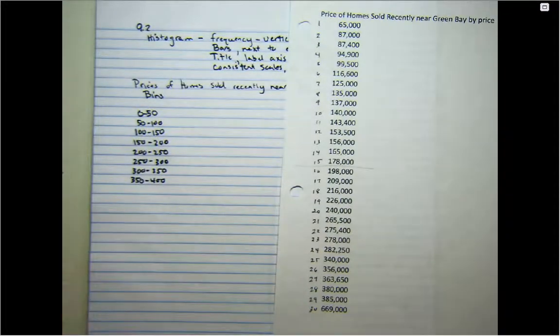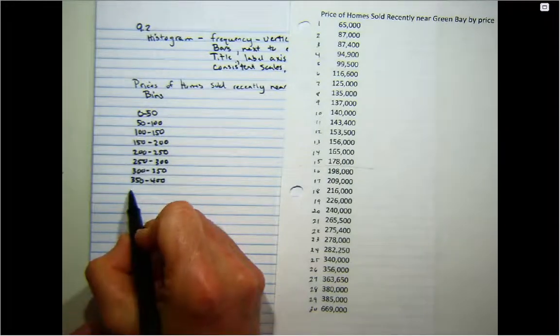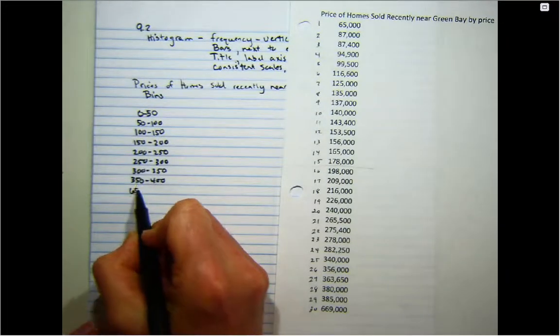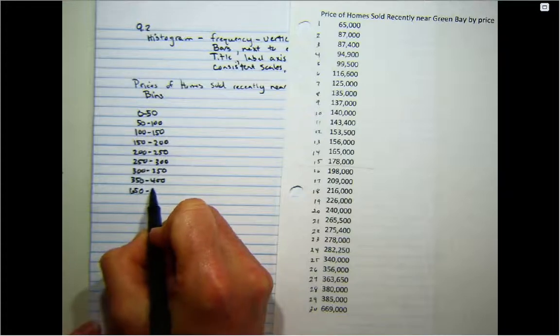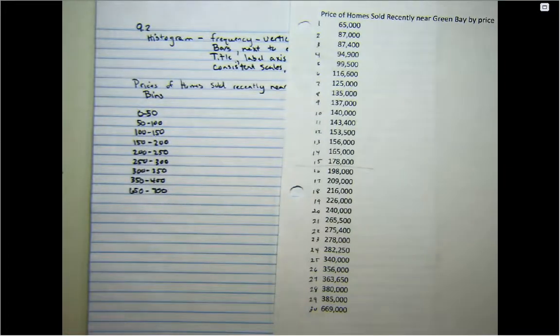Now when I set up my bins, this is my work for myself, and so I can leave a blank here because there were no houses sold between 400,000 all the way up to the 669. So I can skip on my raw data here from 650 to 700 and leave a big blank. But I'm not going to do that on my actual drawing of my histogram.